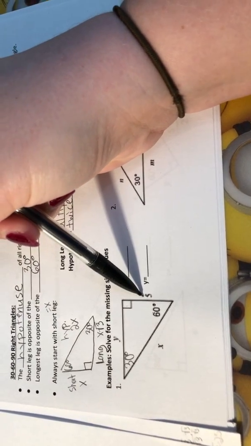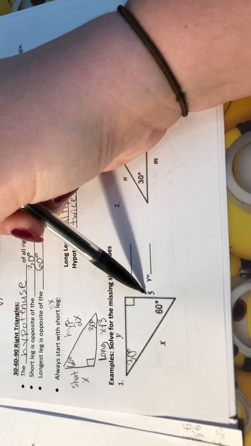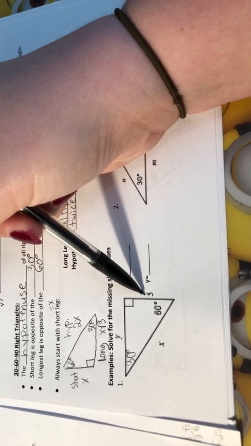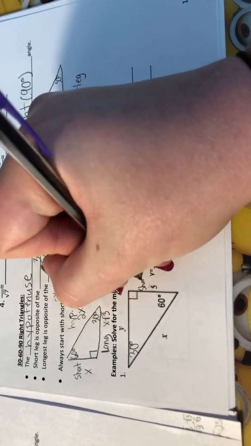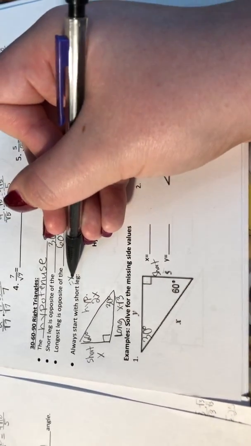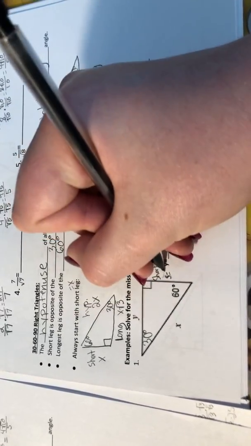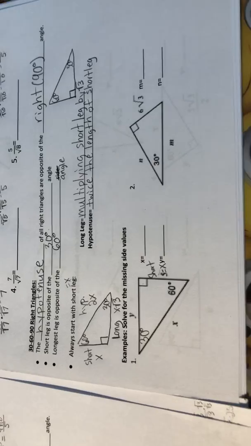Now the 5, is it the short leg, long side, or longest leg, or the hypotenuse? It's the short leg because it is across from the 30 degrees. So here's my short leg. And I know it's confusing with x being one of the missing values, but I'm going to continue using short leg for x. So if that messes you up, please go ahead and change it to a different letter.